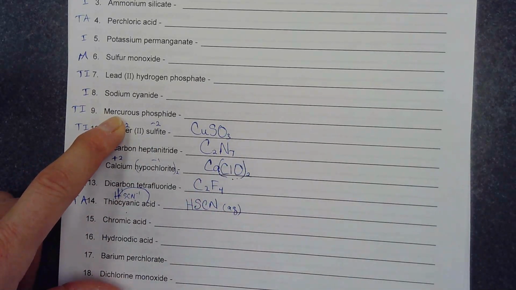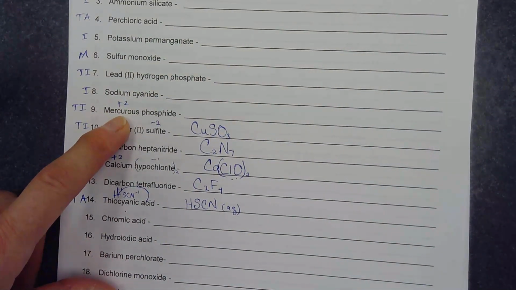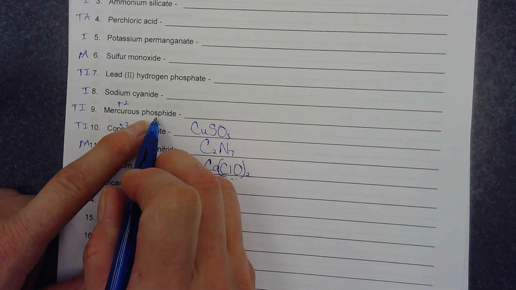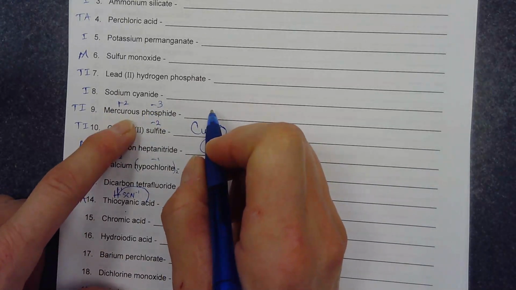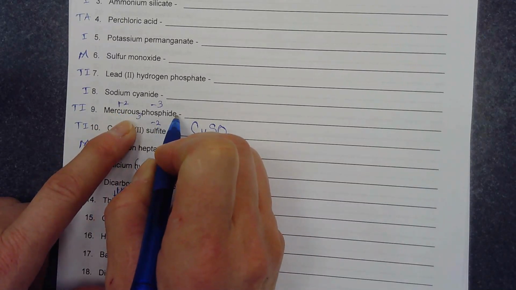Mercurous. Now this one is a tricky one. Mercurous is the same as mercury 1. They all have a +2 charge, but mercurous symbol is Hg2. So remember that one. It's like mercury 1 is Hg2, mercury 2 is Hg, but it's still +2. What's phosphide's charge? That one's straight off the periodic table. -3. So how many mercurouses do we need? 3. How many phosphides do we need? 2.